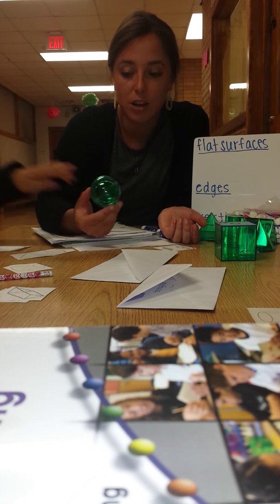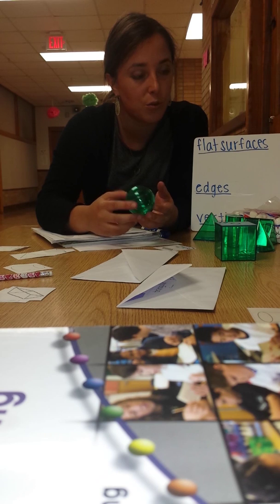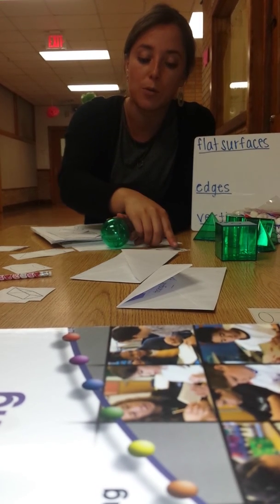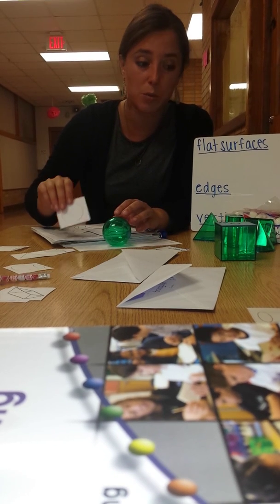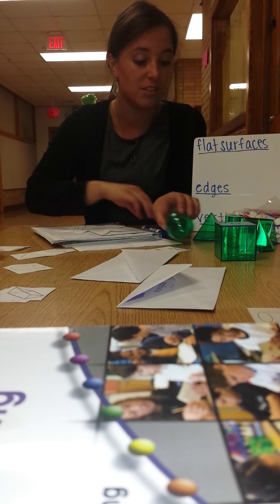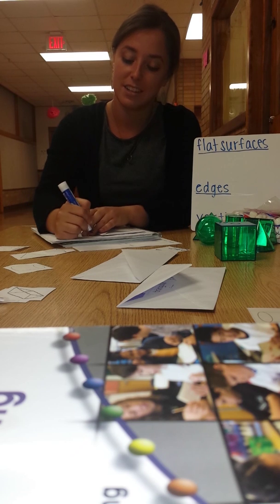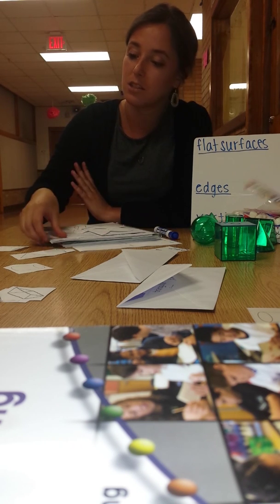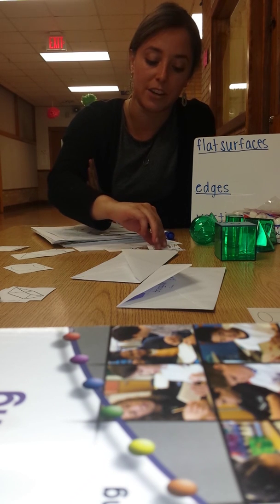So how many do we have? 0. So on this one we wrote 6, 12, and 8. On this one we're just gonna write 0, 0, 0. It doesn't have any. A sphere is super special. It's a ball right there. Very, very good.